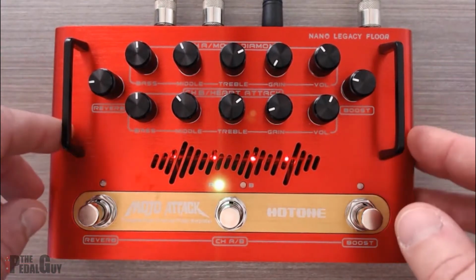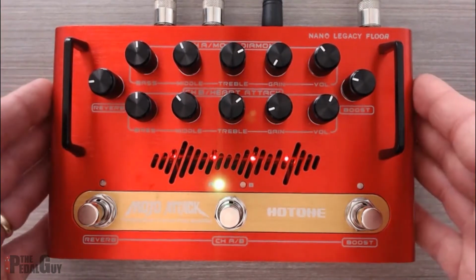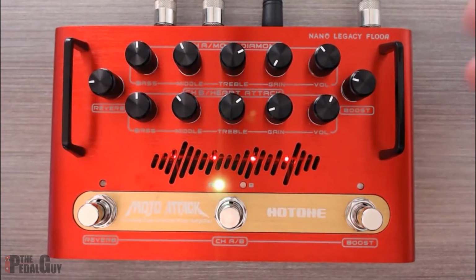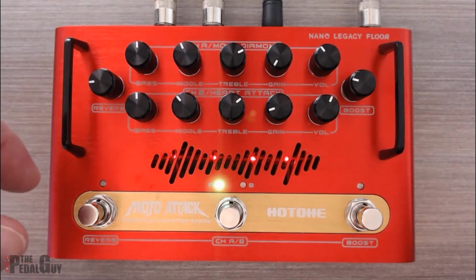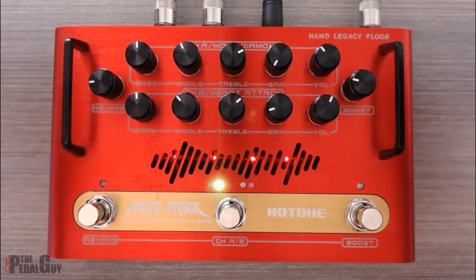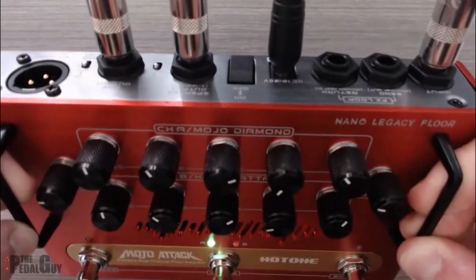So what we're going to do is A/B between the cabinet simulator built into the Mojo Attack, and we are going to be putting that up against an Axe-Track speaker isolation cabinet, which gives you an ultra clean cabinet sound. And it's great for small spaces. It's great for places that don't have access to large cabinets. Of course we do have them, but we felt this might be a little faster and easier, just to give you an idea. And let's just take a look here and see how we're setting it up.